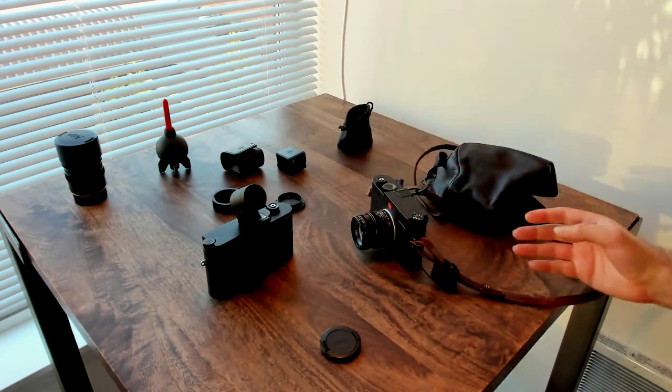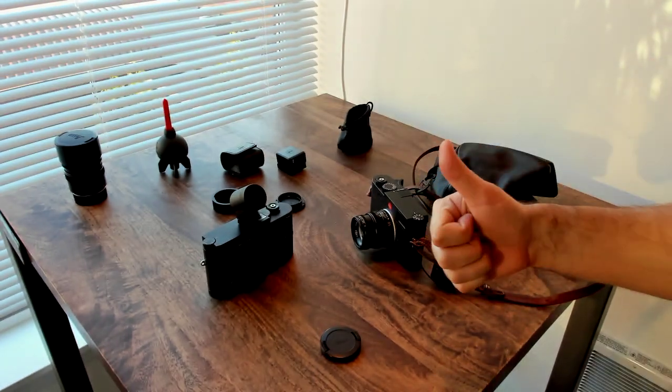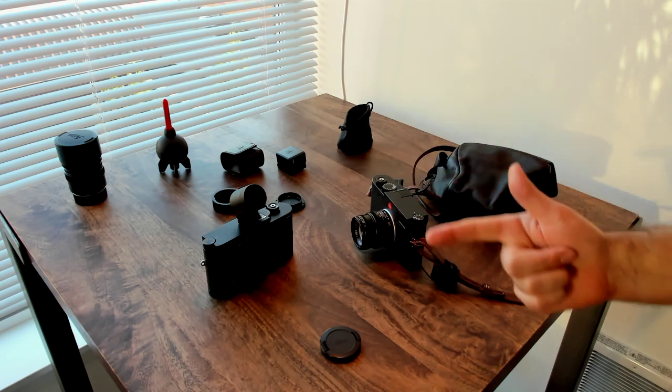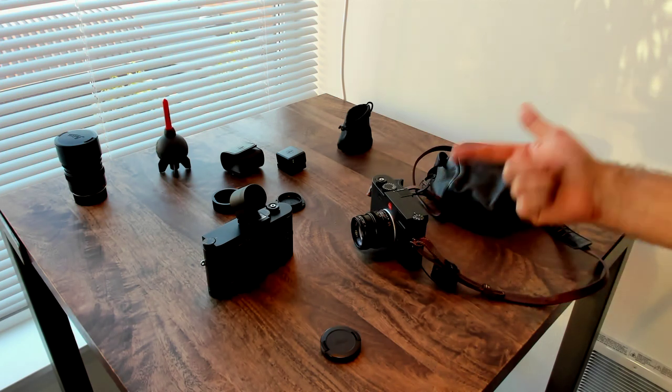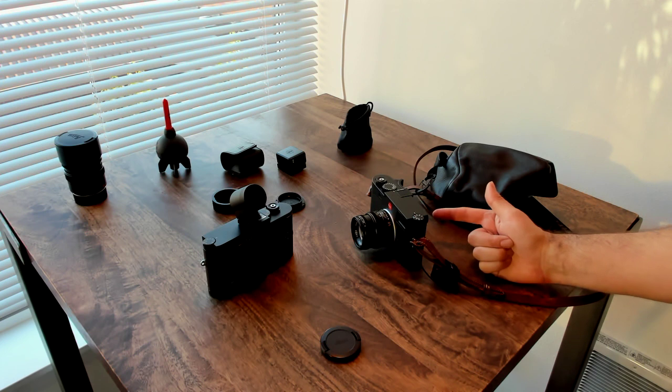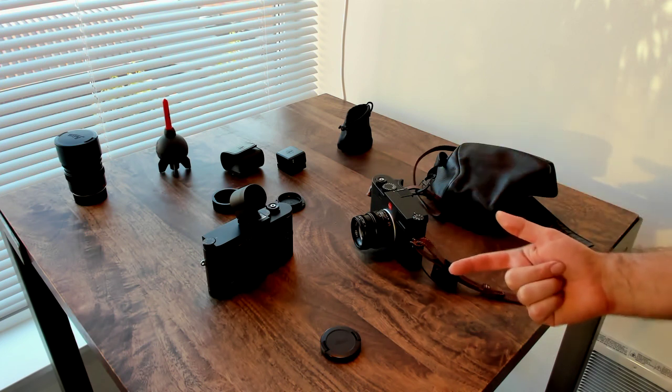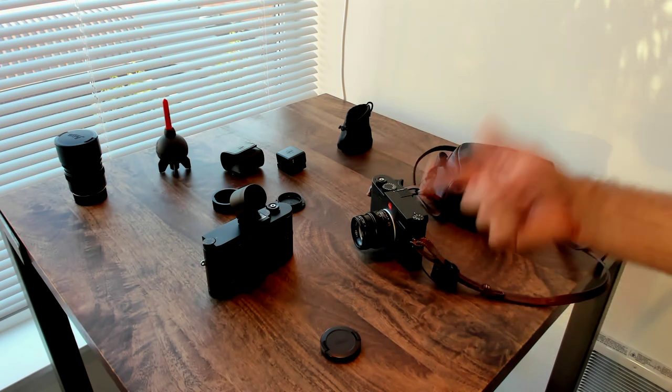Okay, a couple more reasons why I upgraded to the M11. So number one was weight. Number two is that it has a 60 megapixel sensor, and it has a digital crop setting inside of here that is just like the one they have on the Q.